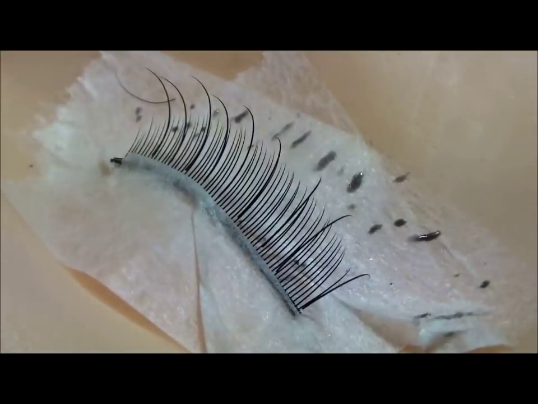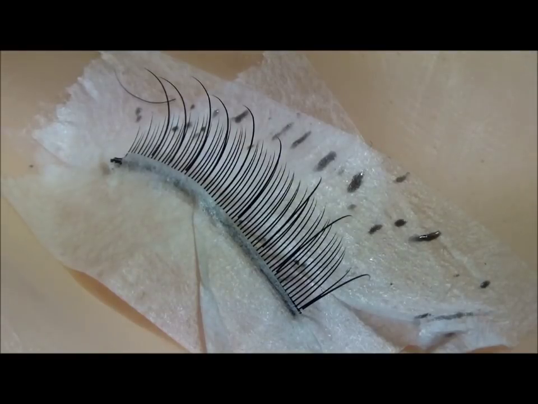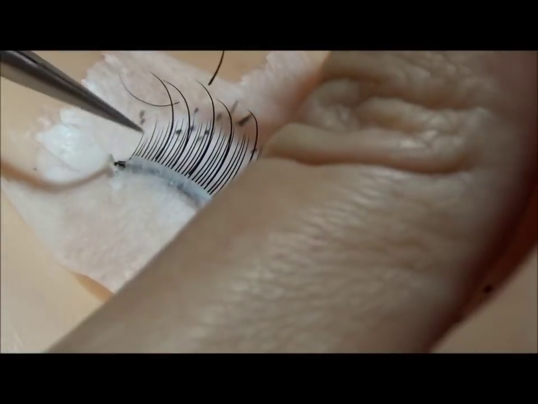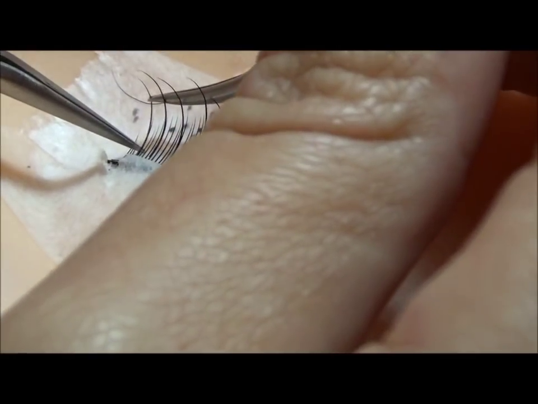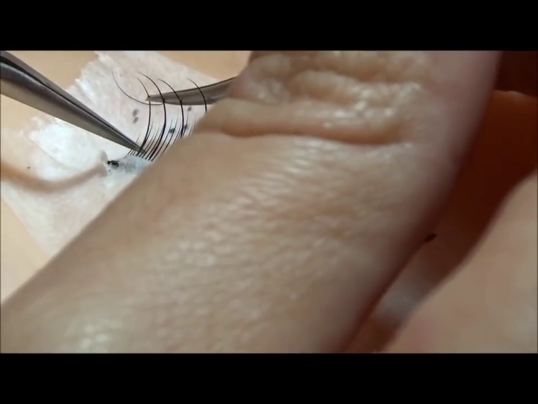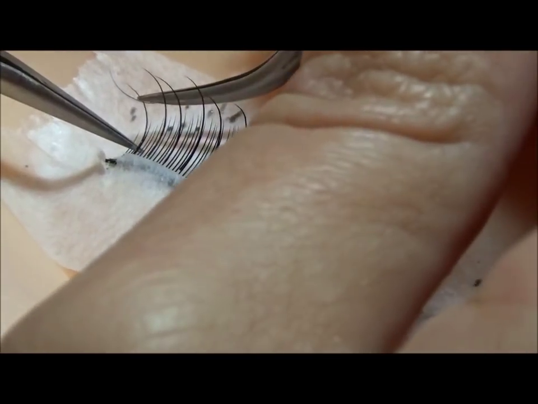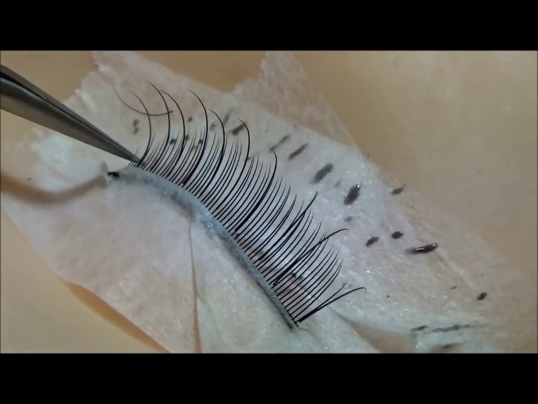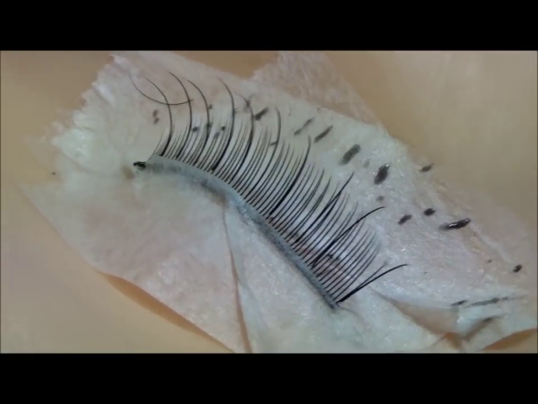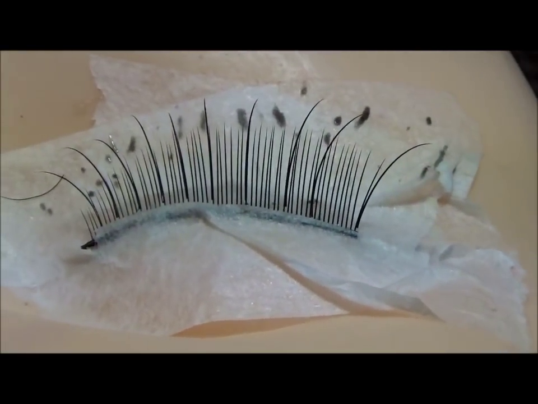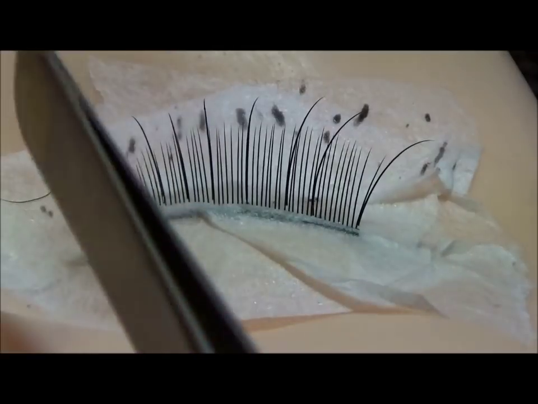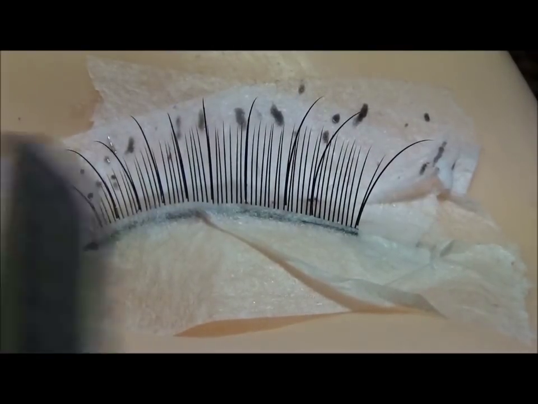Let's grab an 8mm. All of these are currently in a C curl. 8mm is a B curl because we know what happens to the inner corner. The lashes are very flat and C curls in 8mm come up very curly. And then we're going to push that towards the inner corner. So again it looks weird from there, but if I turn it round, can you see now how I've got that beautiful sweep going like that, like that?